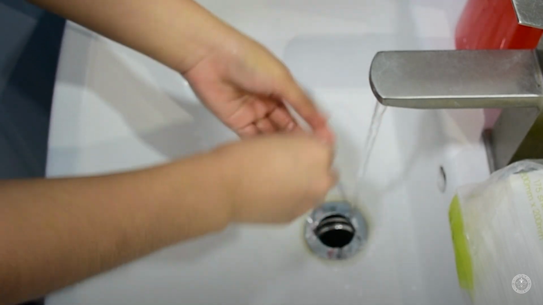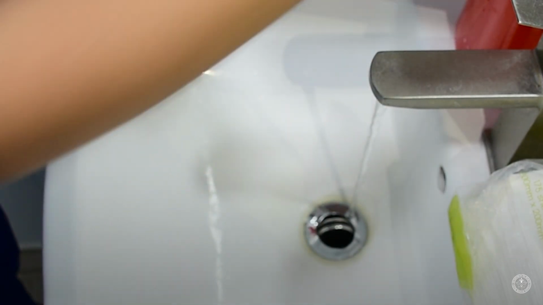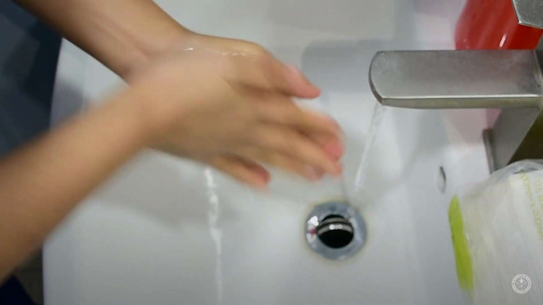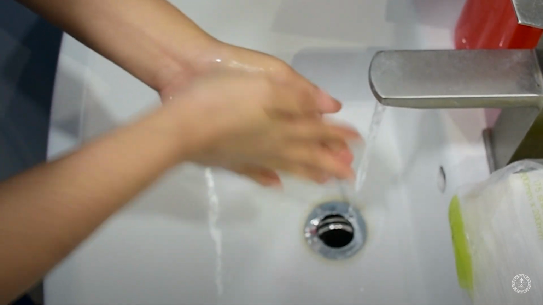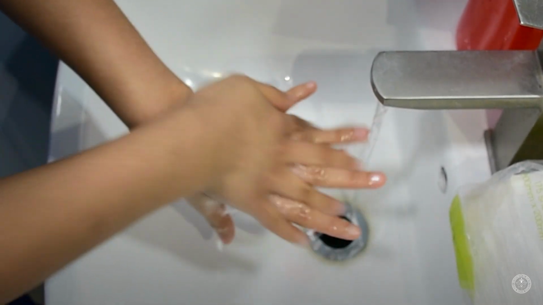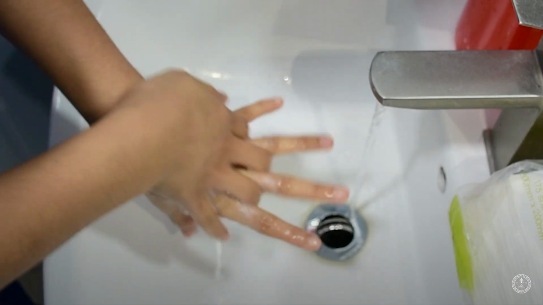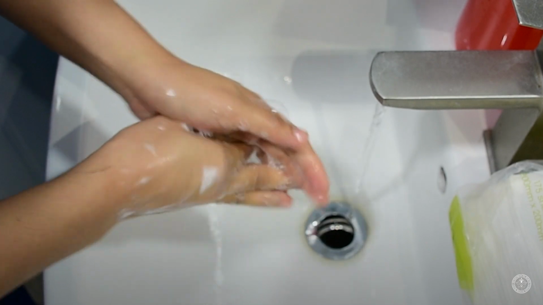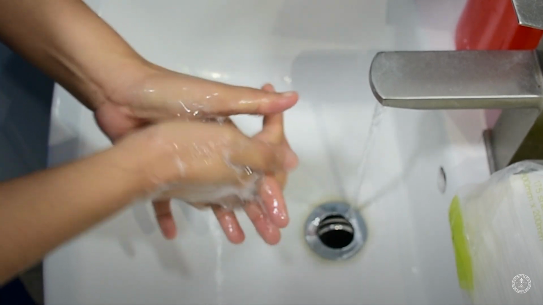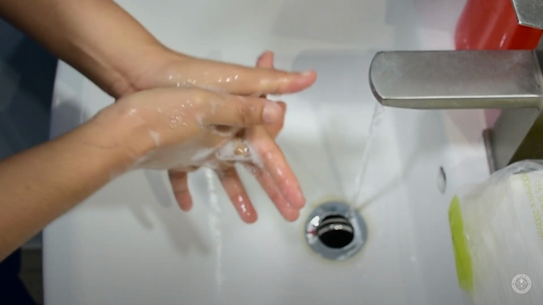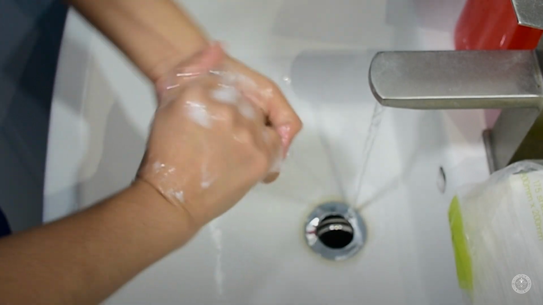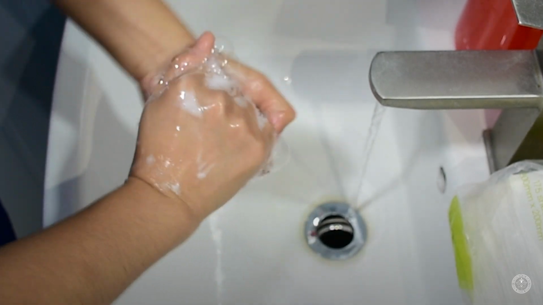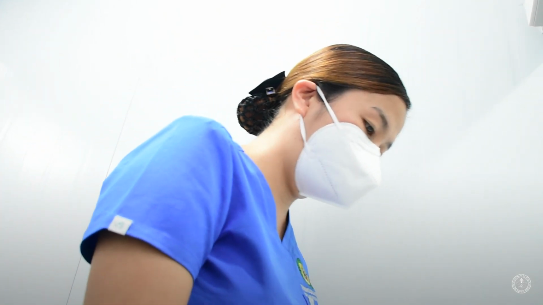Hand washing refers to the process of cleaning hands for 40 to 60 seconds through the use of soap and water. The best time to perform this procedure is when the hands have visible dirt or after being exposed to blood and body fluids or contaminated surfaces. As recommended by WHO, here are the steps on proper hand washing.